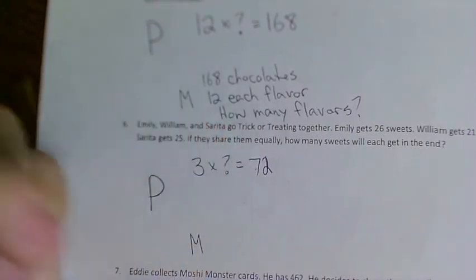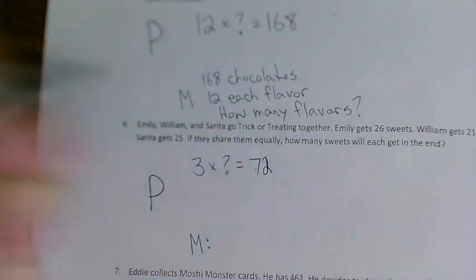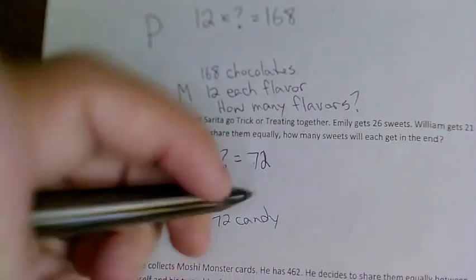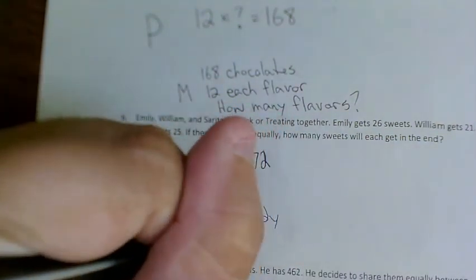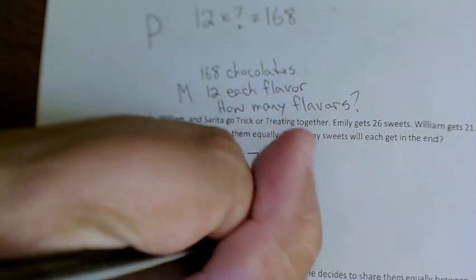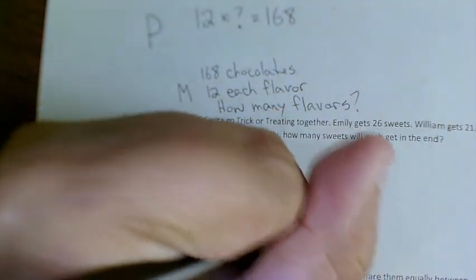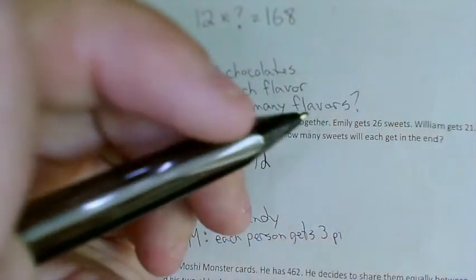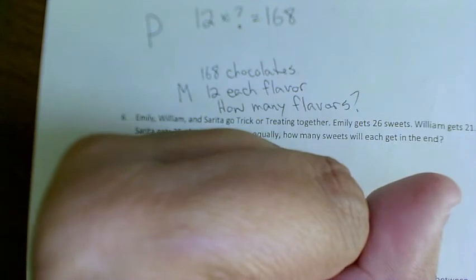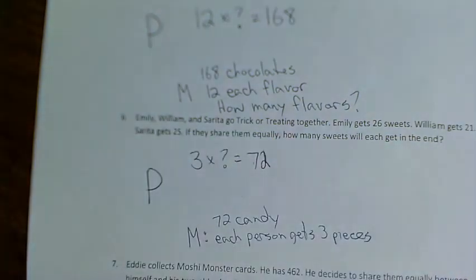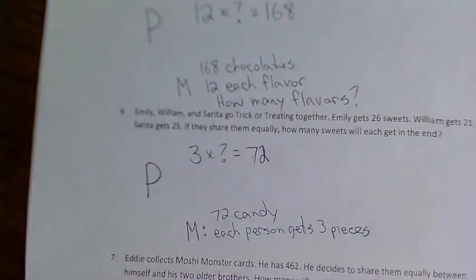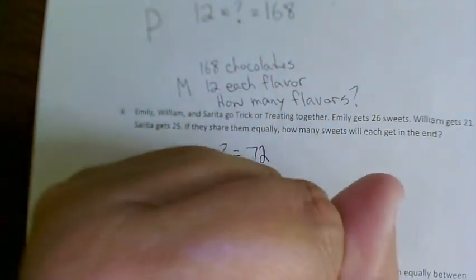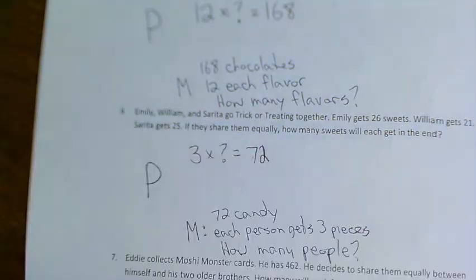So to switch it to measurement, maybe you would say there are 72 pieces of candy. Maybe each person gets 3 pieces. Then the question would be, how many people would you be able to give candy to? How many groups? Okay.